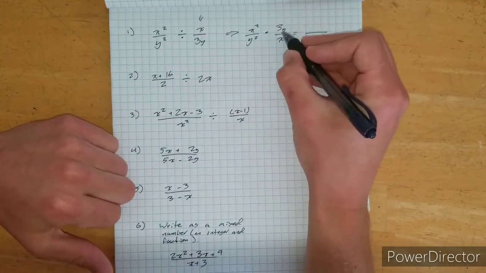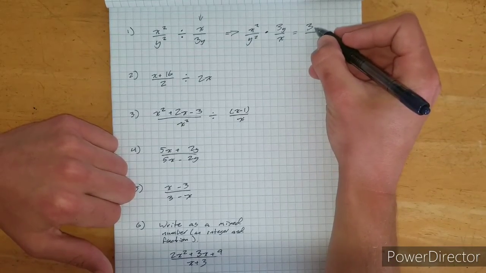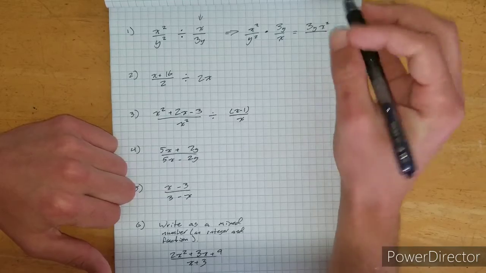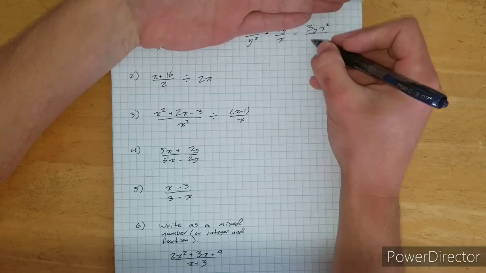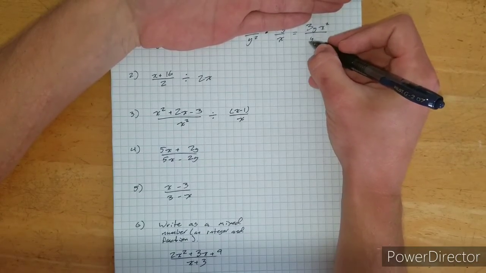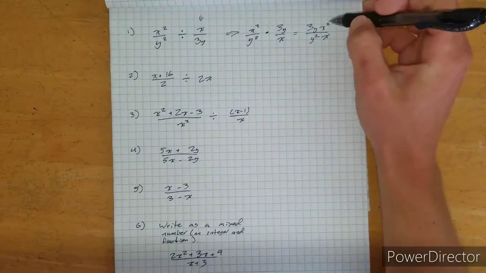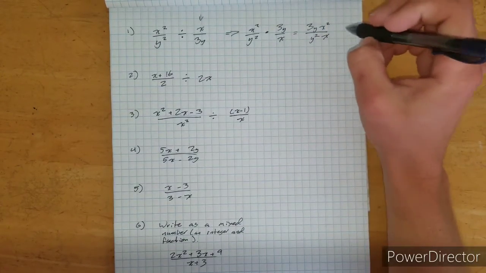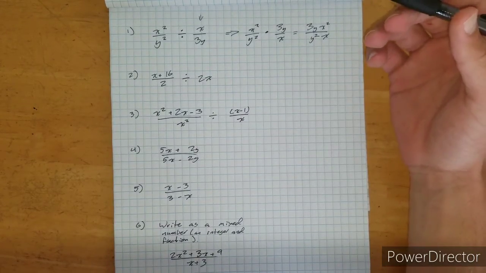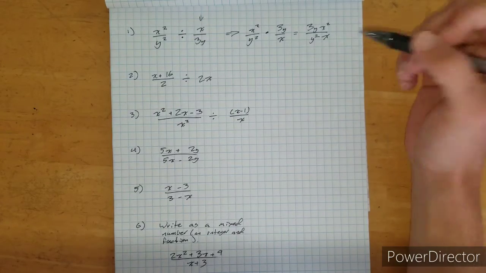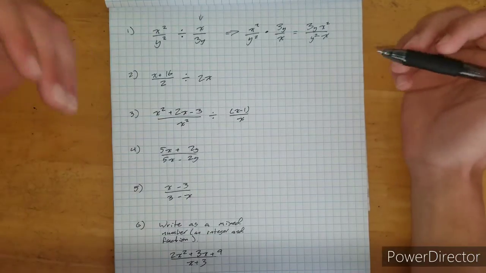So this is going to be x squared times 3y, so I'm going to write 3y x squared. Down here, it's just y squared times x, so I'm going to write y squared x like this. And now for simplifying it, I'm going to look at the numerator and the denominator and find common factors. Common factors are just numbers or variables that are multiplied to other numbers.